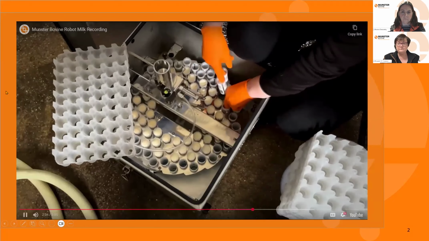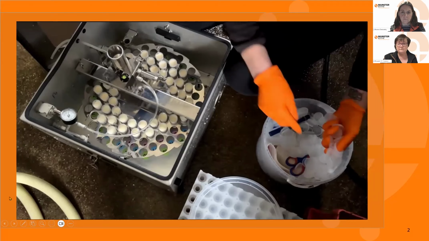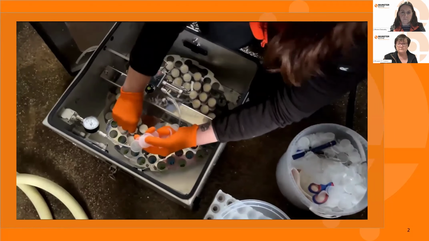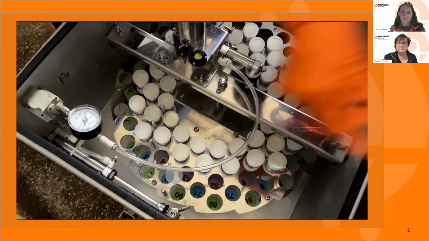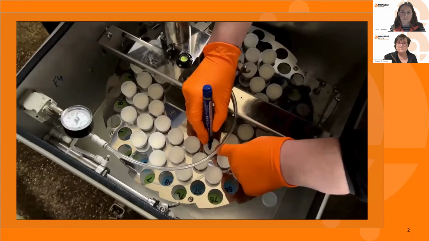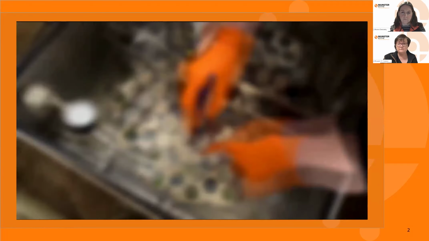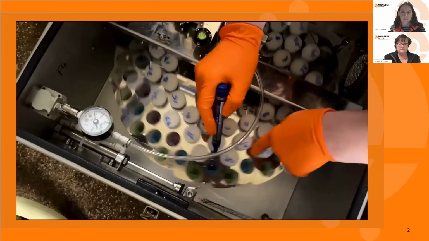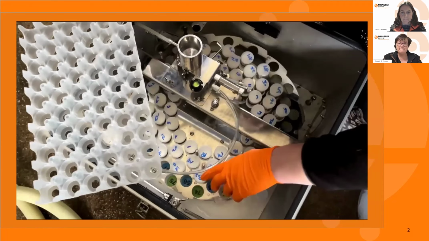She then removes the empty bottles and puts caps on the bottles that contain milk. She then numbers the bottles in the order they were filled in the collector. This is a crucial step as it ensures each milk sample is correctly matched to the corresponding cow number.